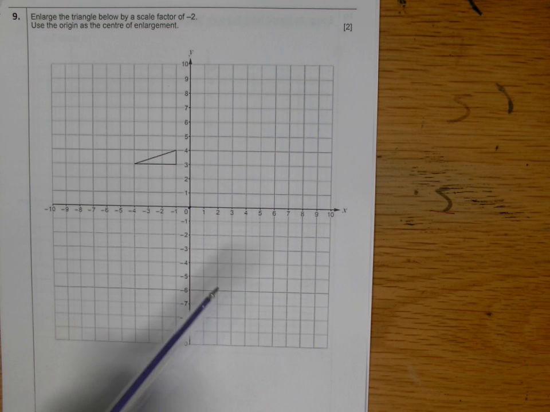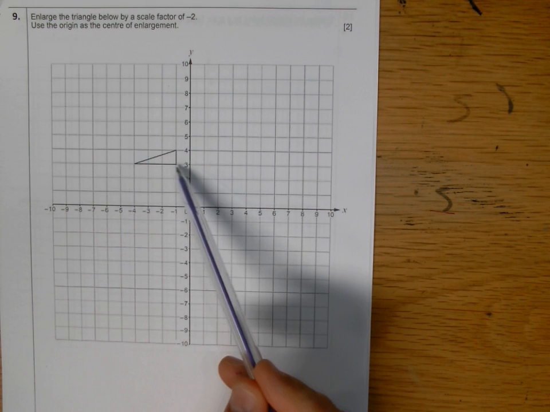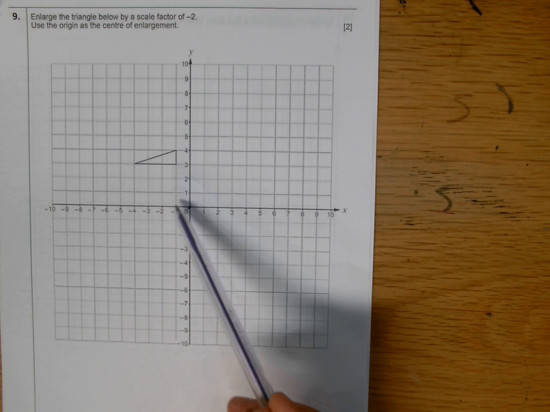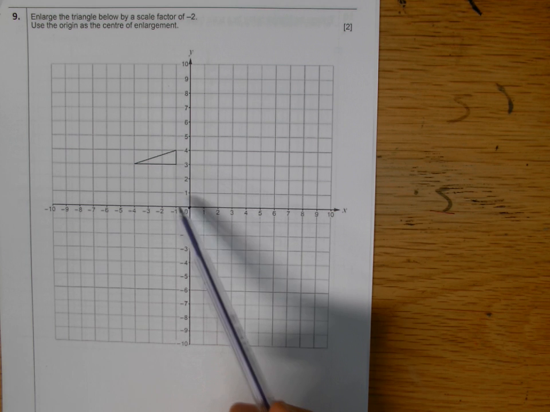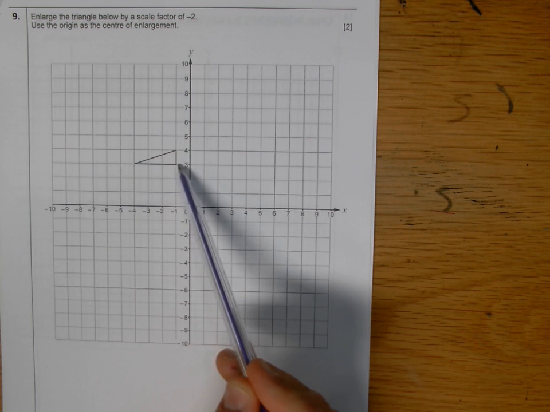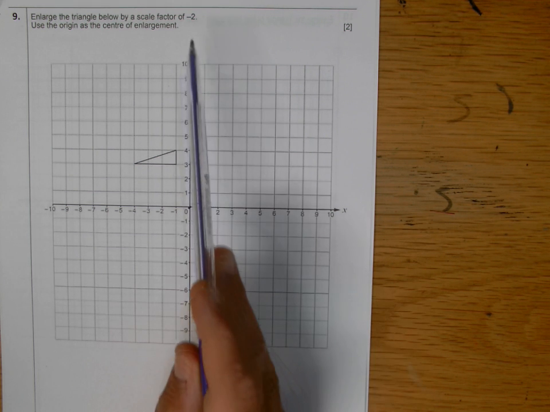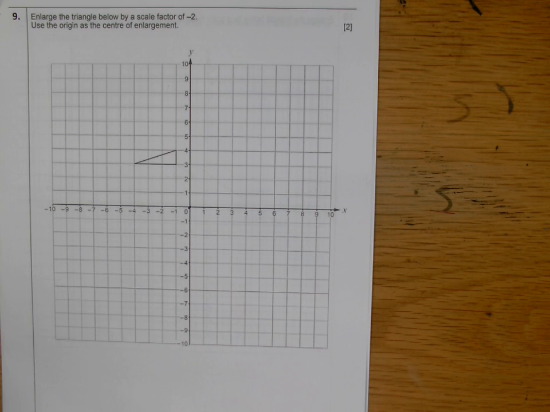And what will happen as well, because it's a negative scale factor, the signs of the coordinates will change. So for example, if x is -1 here, when we enlarge it, it will become a positive value, okay? And then the y coordinate is 3, when we enlarge it by that scale factor of -2, it will become a negative y value, okay?